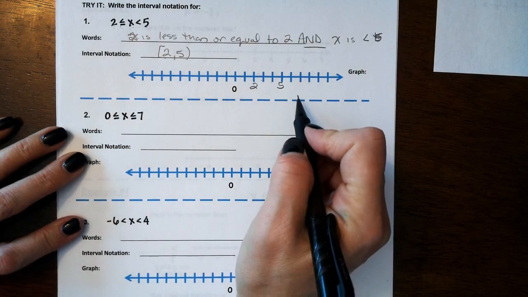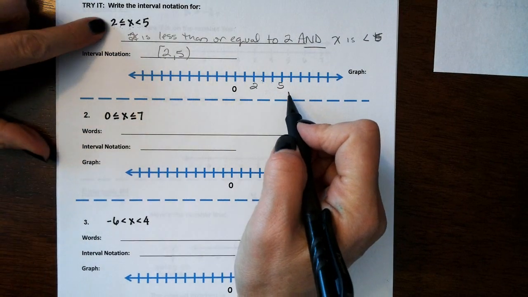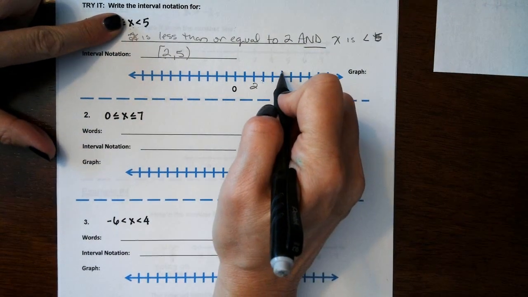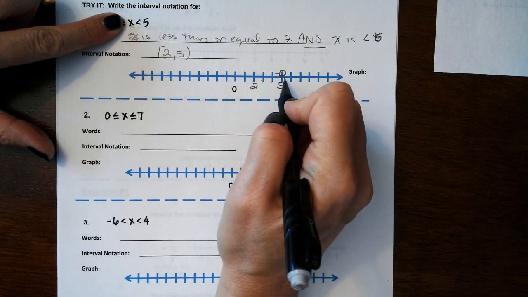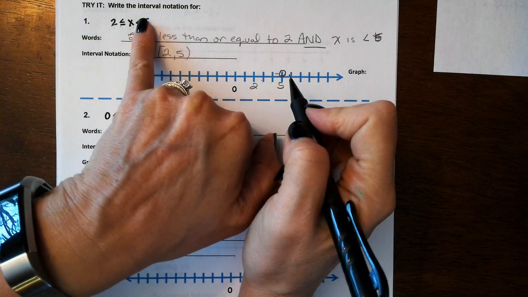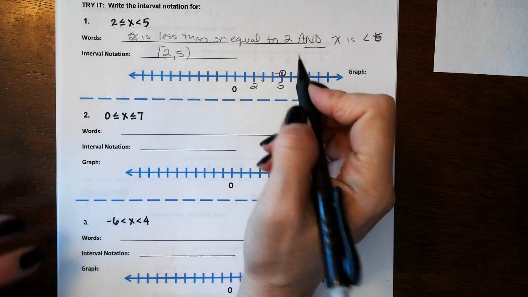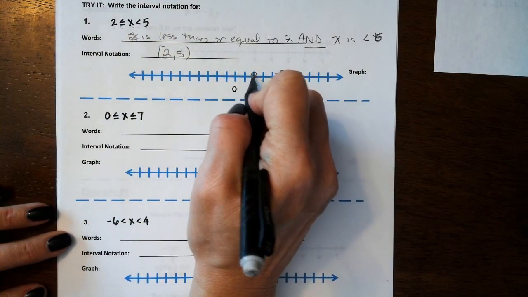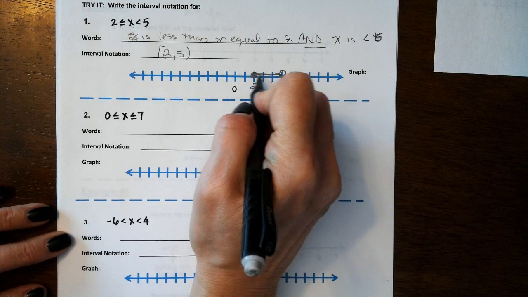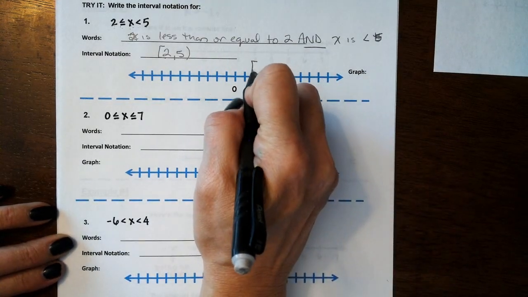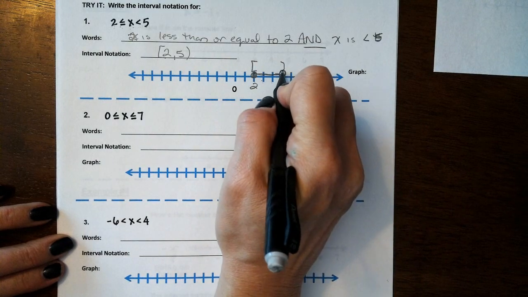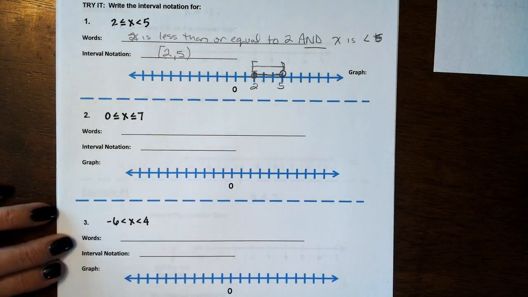Okay. Now we graph it. X is less than 5. That means I've got an open circle on 5, and it's going to be less than. And then x is greater than or equal to 2. X is greater than or equal to 2, and we connect it. If you were graphing an interval notation, it would be a bracket because it's or equal to, and then a parenthesis, and you would connect the two. Okay?